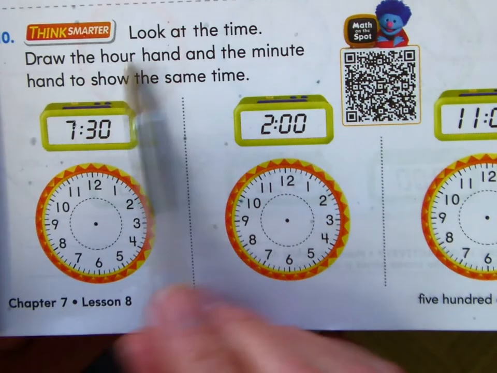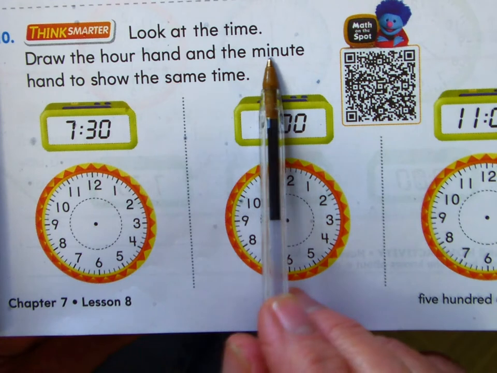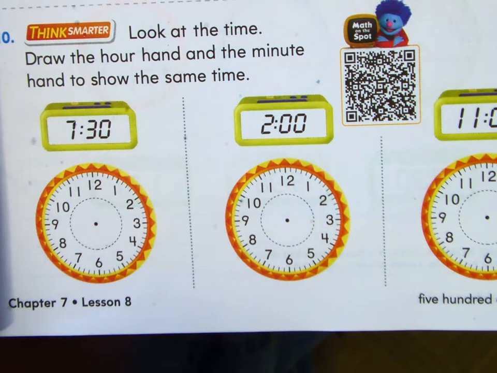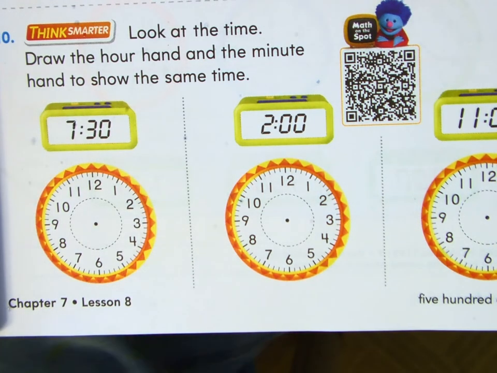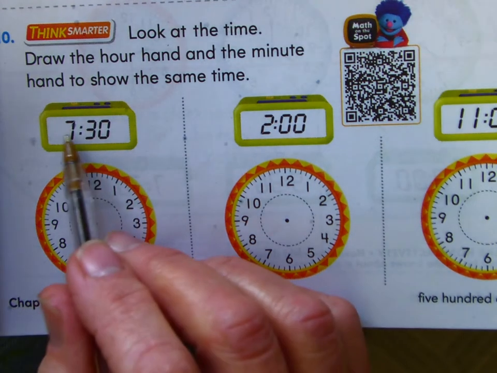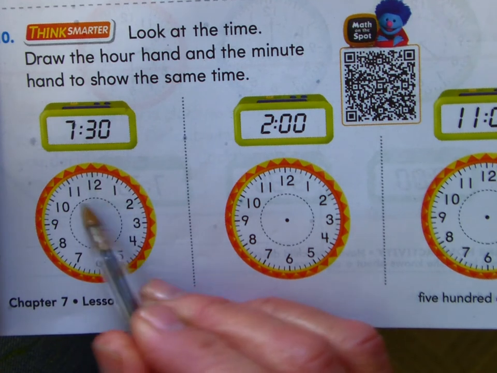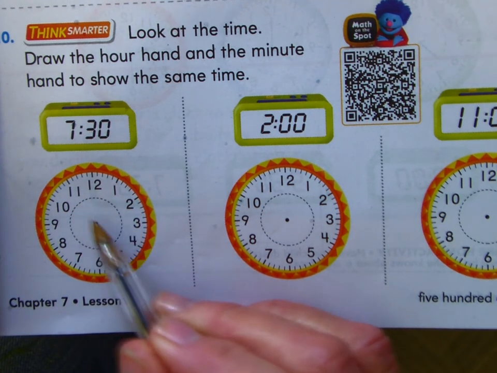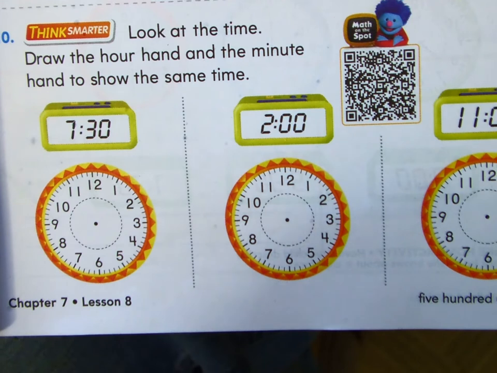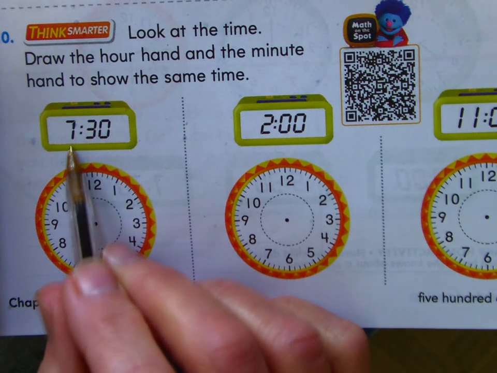Look at the time. Draw the hour hand and the minute hand to show the same time. Okay, so we're going to do the hour hand first. That's the little hand, okay? 7:30. You know, I think they put this little circle for the little hand. So don't make the little hand go past that circle, okay? That's how to remember to make it little. So let's do the hour first. What does it say? 7.